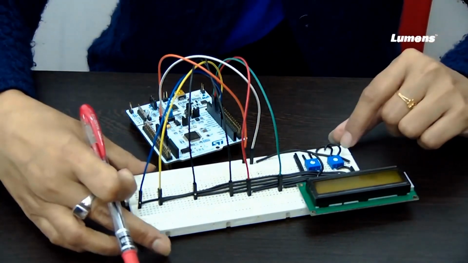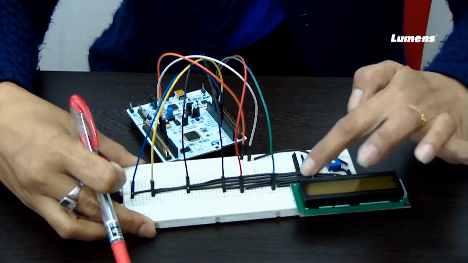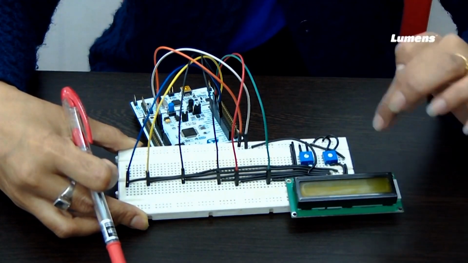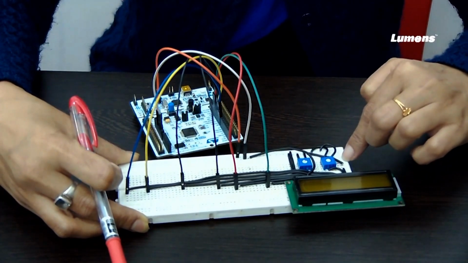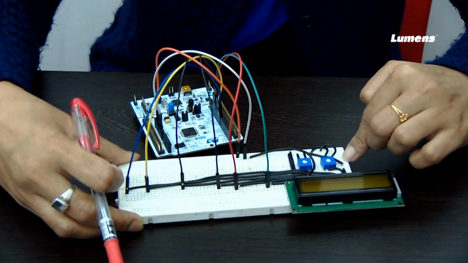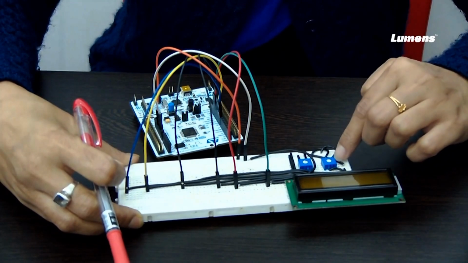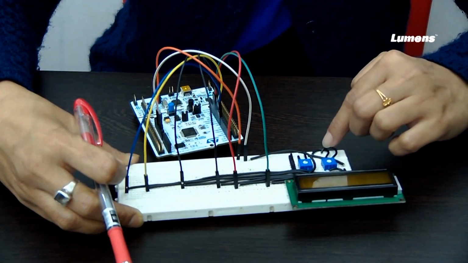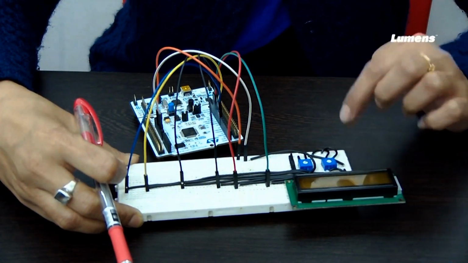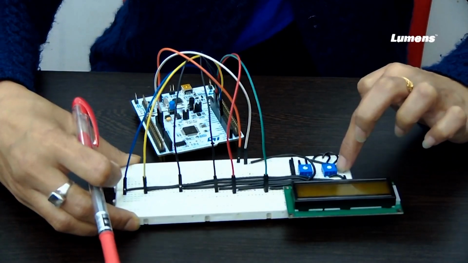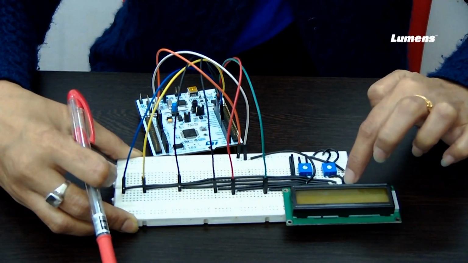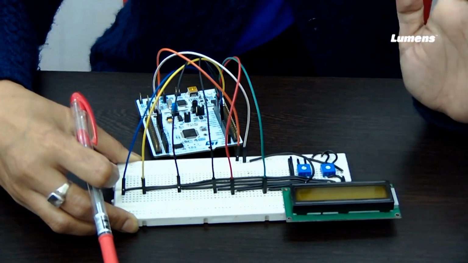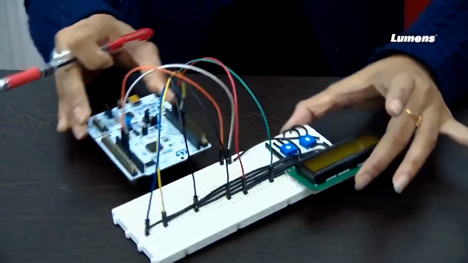One more thing we have done here is basically to provide contrast such that this display becomes more clear. We have connected the anode, that is pin number 15, again to this potentiometer, and we have adjusted accordingly. So, this end is connected to VCC, the other end is connected to ground, and from this point you see it is connected to the anode, okay, and the cathode is directly connected to ground.